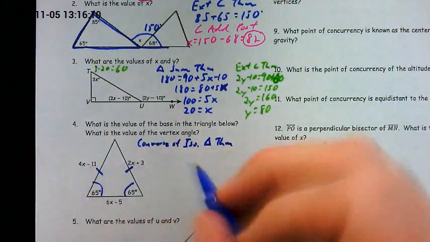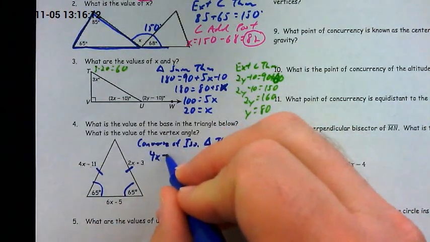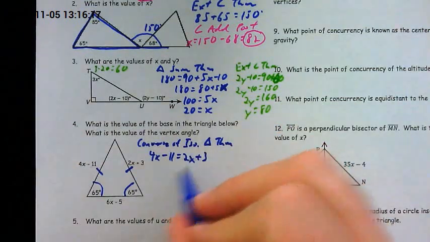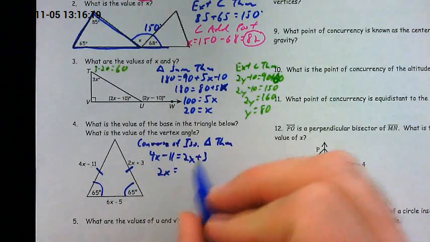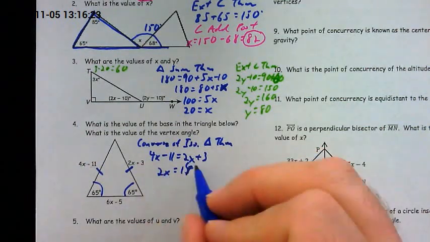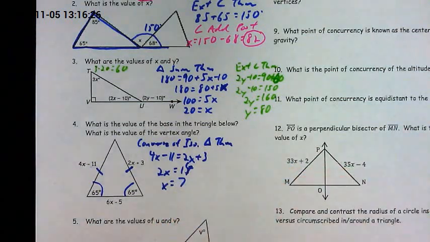So now we're able to set these two equal to each other. 4x minus 11 equals 2x plus 3. Subtract the 2x, leaves you with 2x. Add the 11, gives us 15. Wait, nope, 14. Divide by 2, and x is 7.